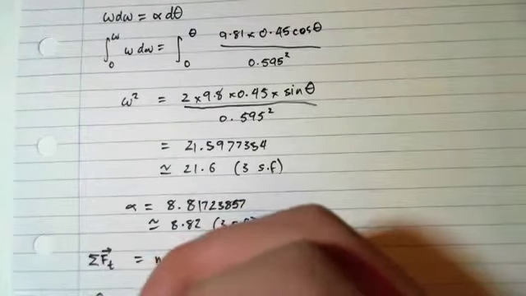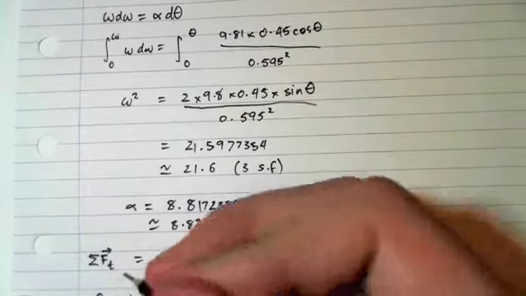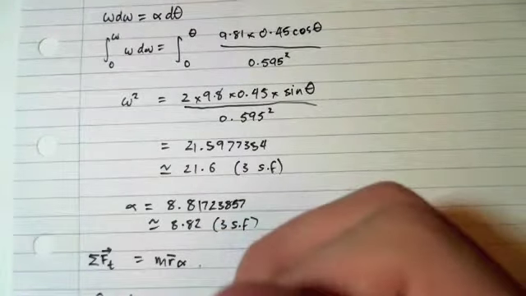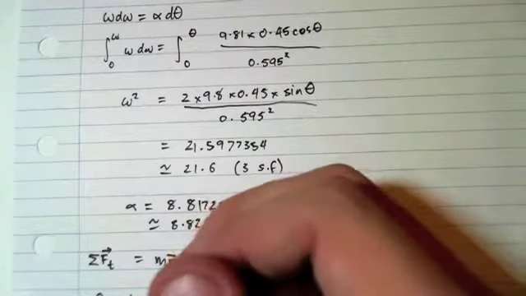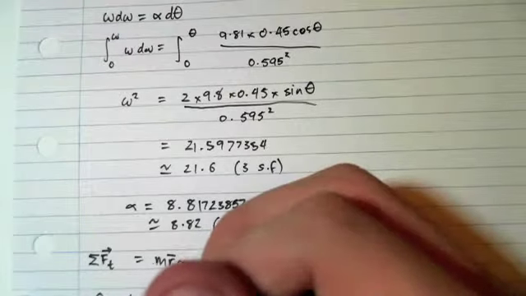That's plus, it doesn't really matter if we use sine or cosine because it's 45 degrees, so they're going to be equal anyway.